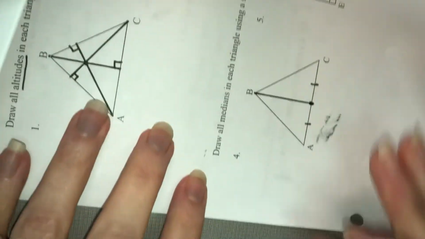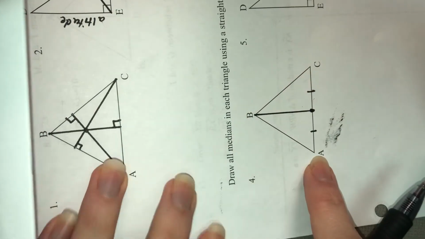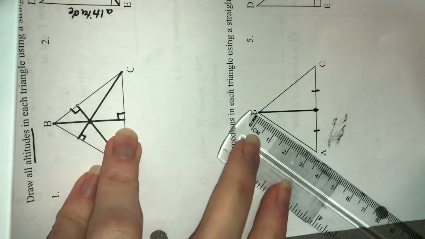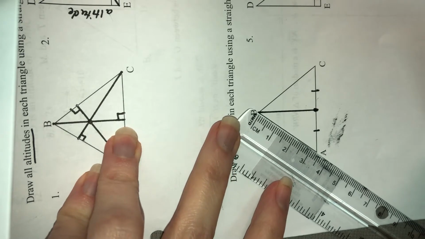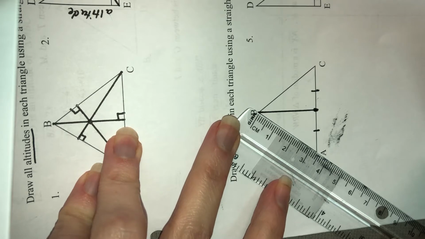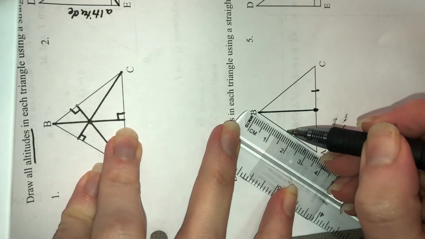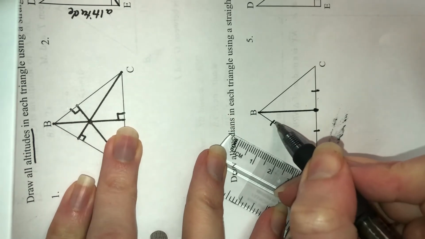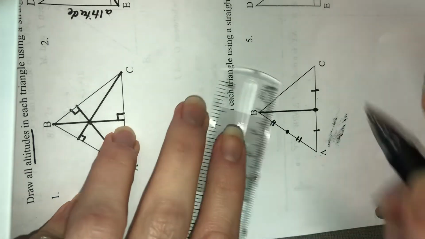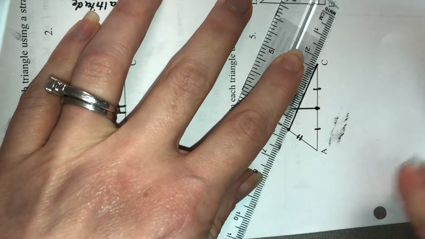Now, if I turn my triangle so that point C is the top, and AB is the one that I'm putting my midpoint on. Measure this one, looks like it's about 3.4 centimeters, so we'll go halfway right here, double tick marks here, and if I connect point C to this midpoint, there's my second median of this triangle.